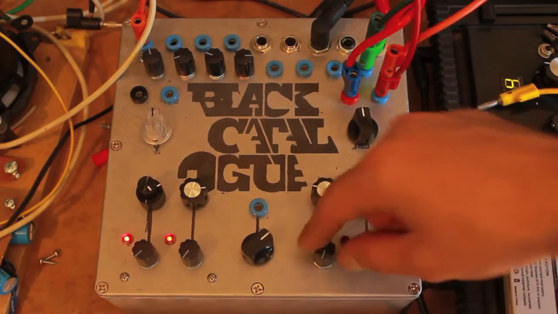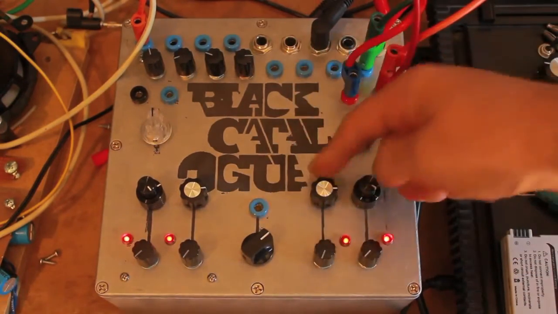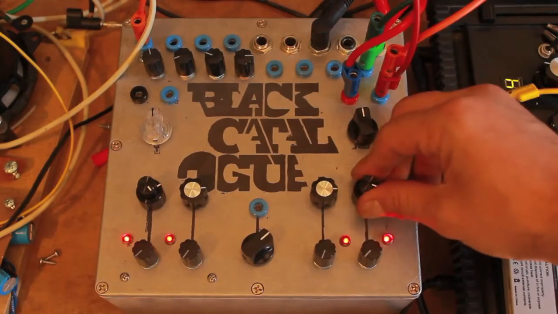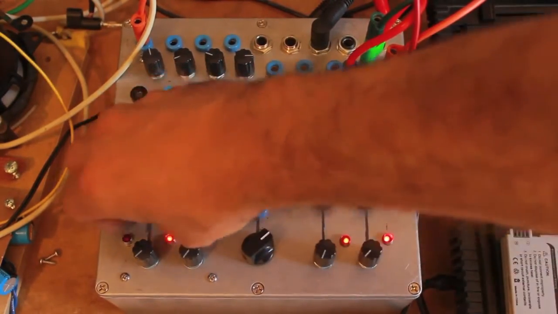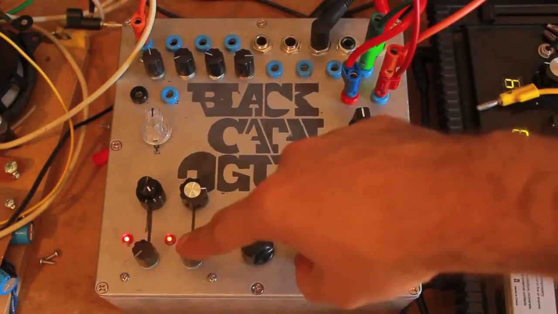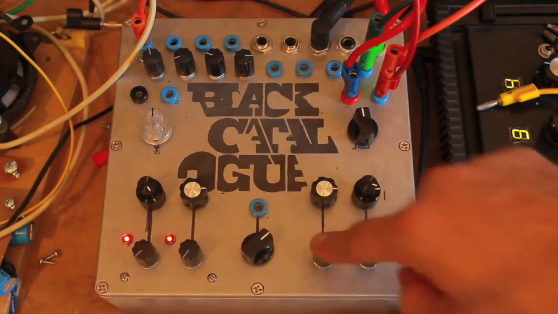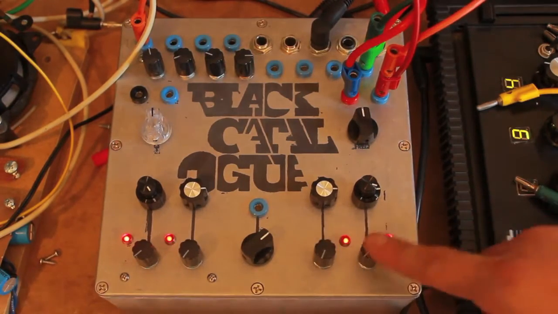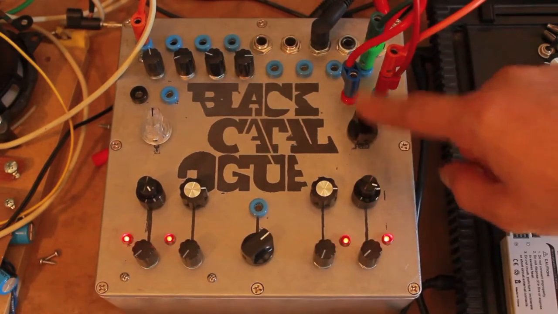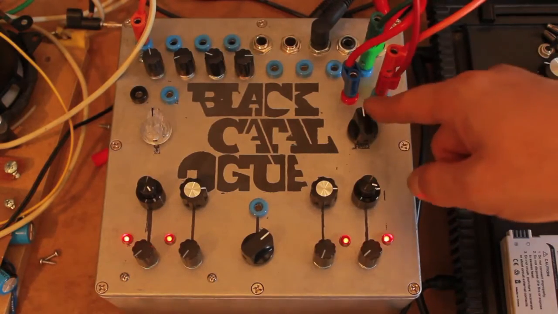So each oscillator has its own volume pot. So you have four right here, and these volume pots go to a mixer. Then the mixer goes directly into this filter.